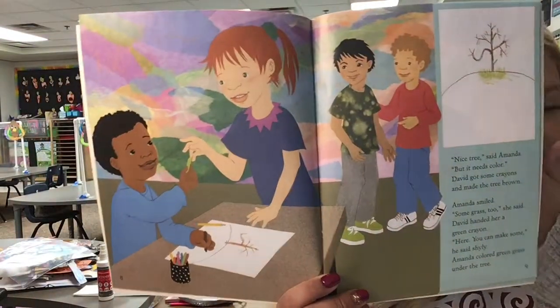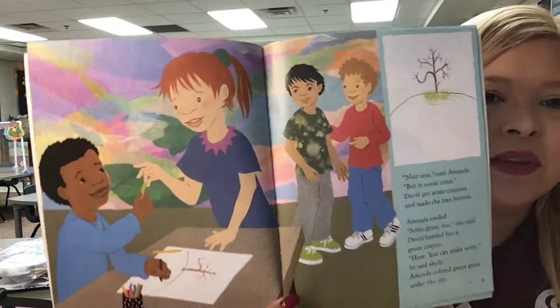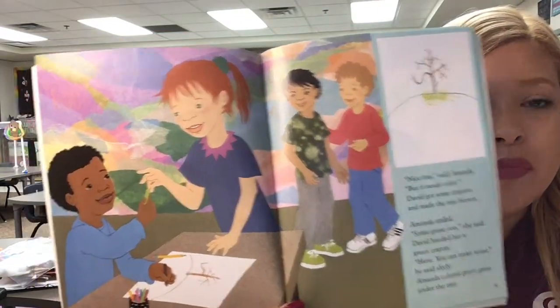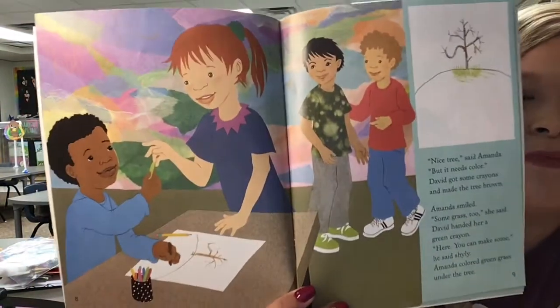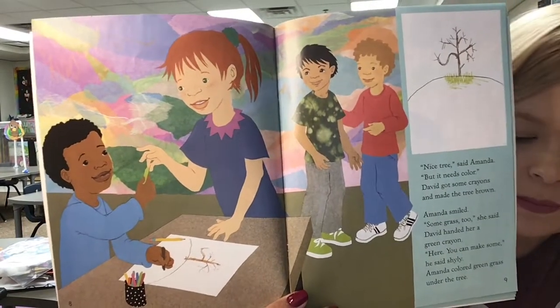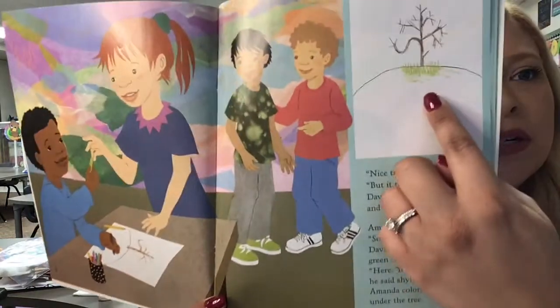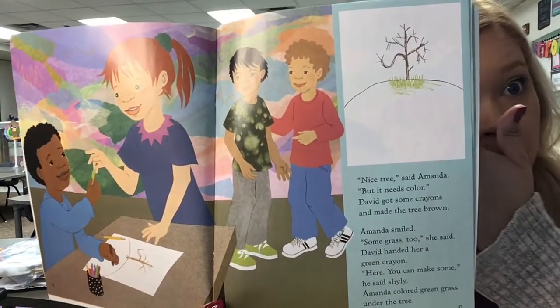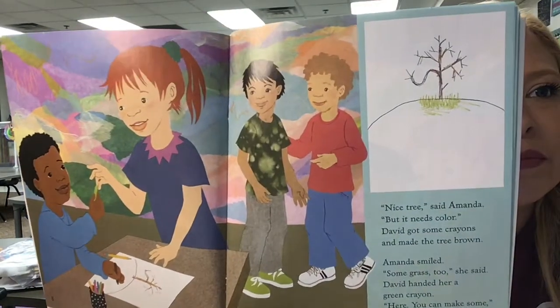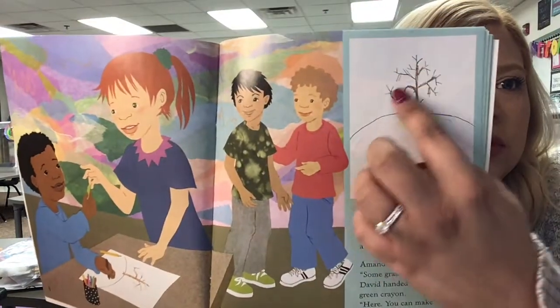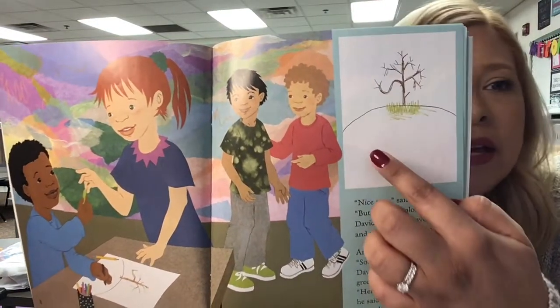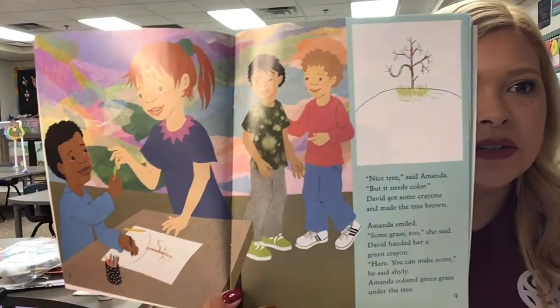So what is David doing? He's drawing and coloring. And Amanda, what's she doing? She's telling him to add some details to his picture. And he's like, "Why don't you help me?" So he made the tree brown, which is realistic because that's what it looked like. And he's putting some grass under it.